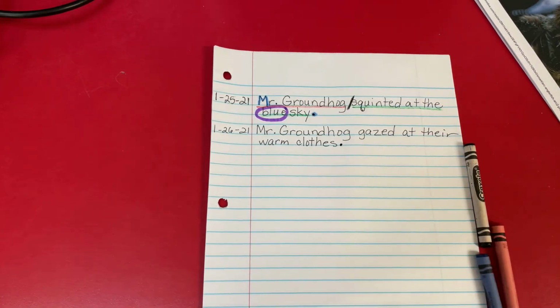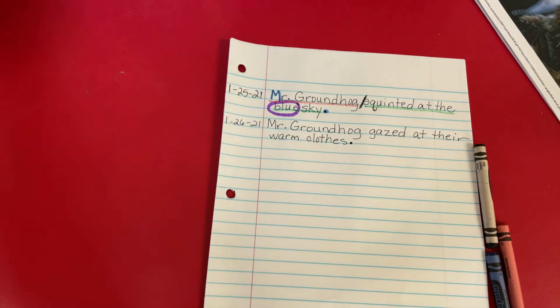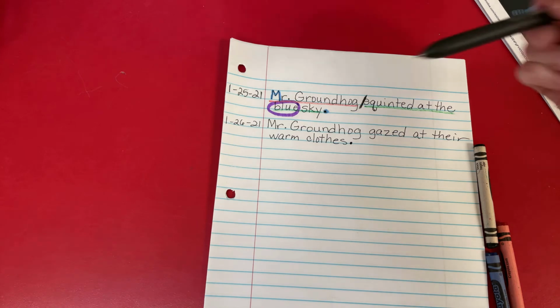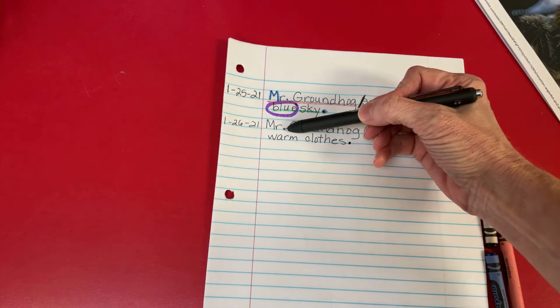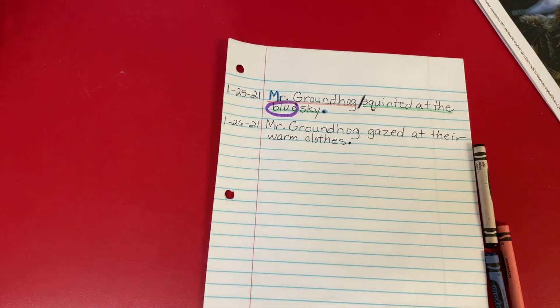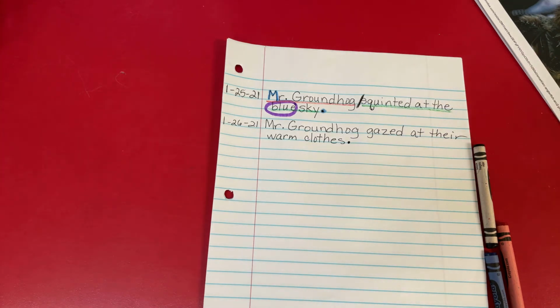All right, so today we're still talking about Mr. Groundhog. So remember, Mr. is an abbreviation. So we use the period to shorten the word. So what is our interesting verb today? Yesterday, he squinted. Today, he gazed.